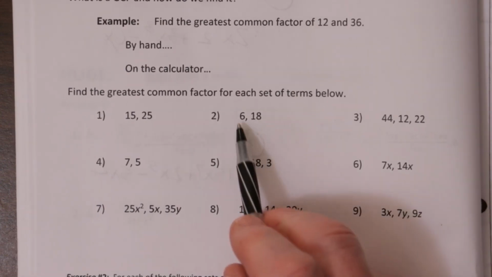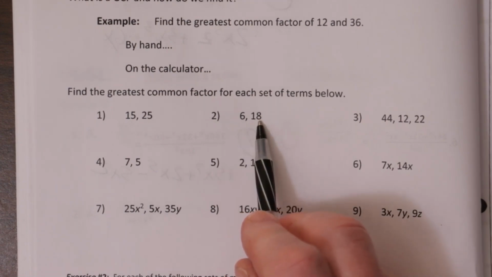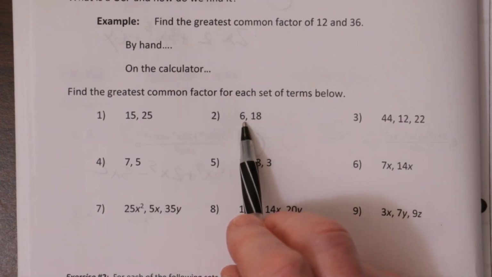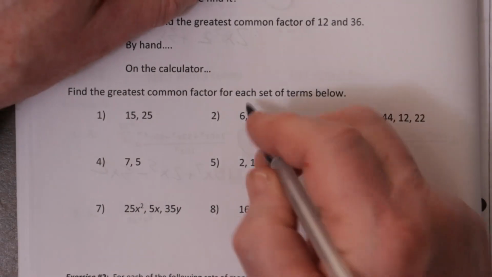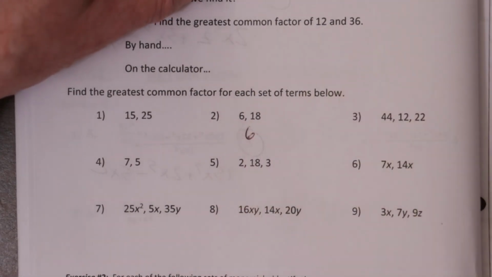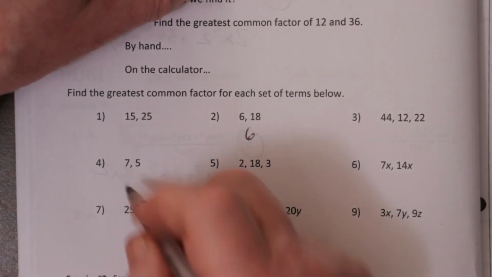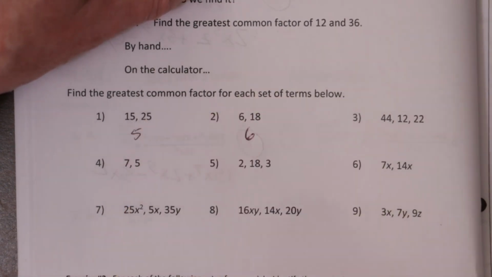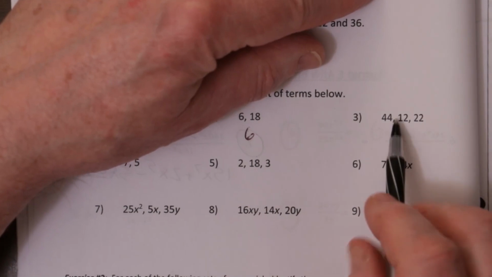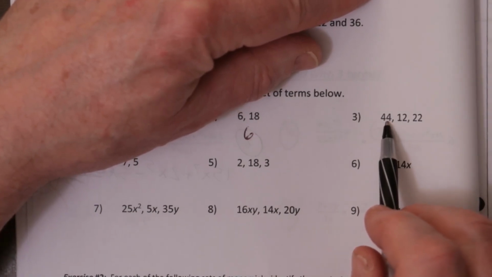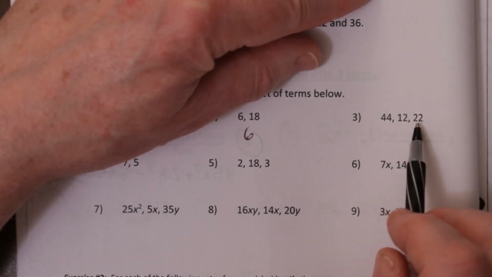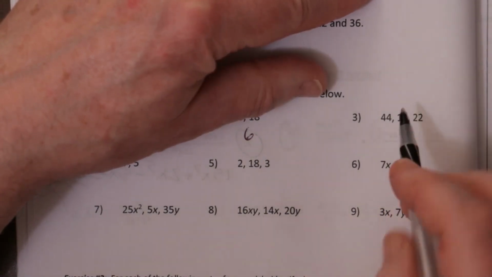All right, and sometimes, it's pretty simple. I look at this one and I know that 6 times 3 is 18. So the greatest common factor here isn't 3, it's 6, because you can divide them both by 6. That's also another common area. For this one, 5, 10, 15, 20, 25, I can do a 5. All right. For this one, the calculator would come in handy because lots of people think, well, it's going to be a 4, but it's not going to be a 4 because 22 is not divisible by 4. So it's just going to be a 2.